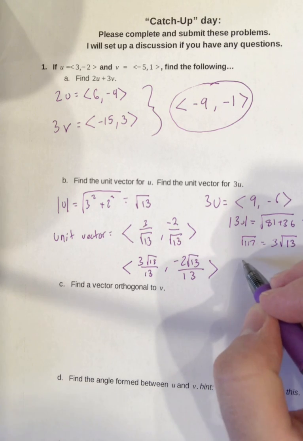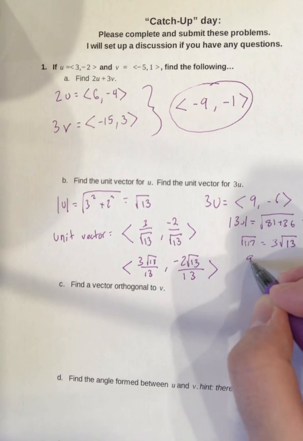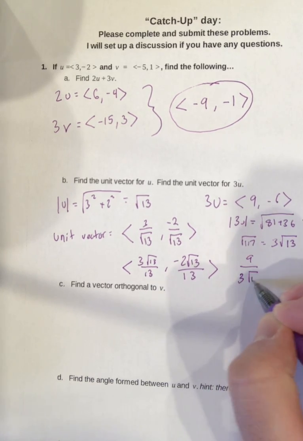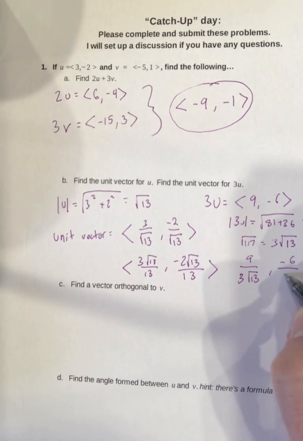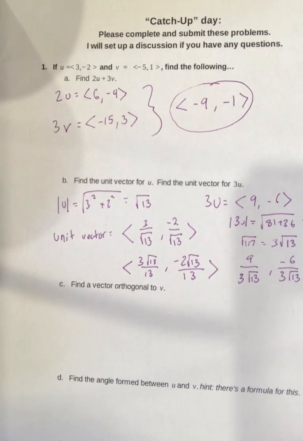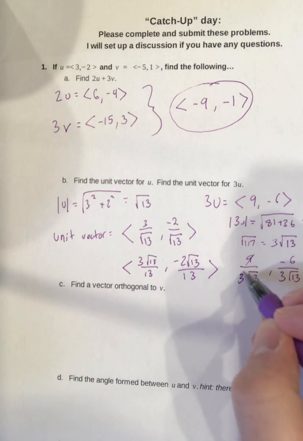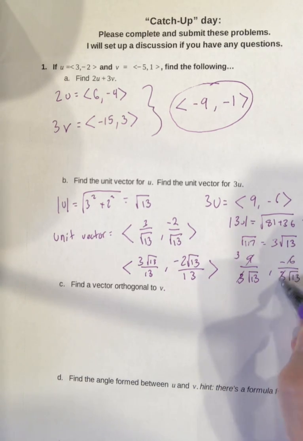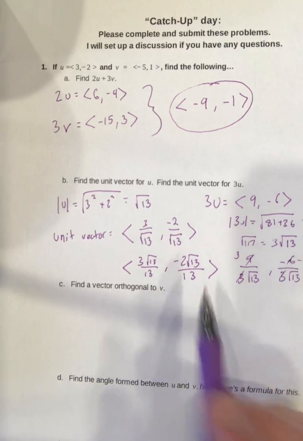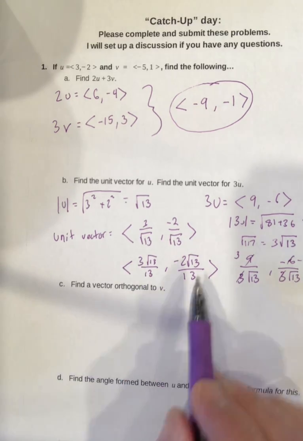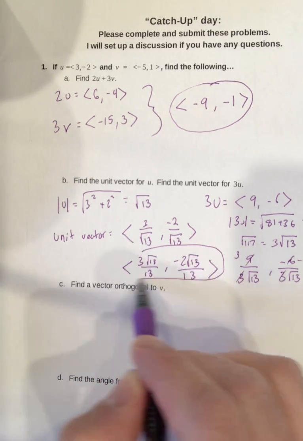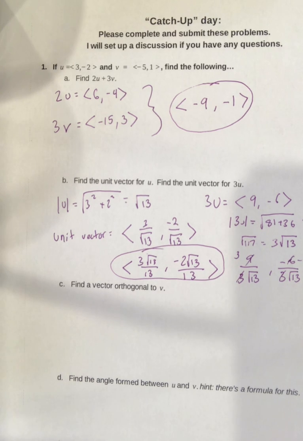And then if we take the vector 9, negative 6, and divide those, these cross off, we get negative 2, and we end up in the same place that we got here. So you can see that in the end, both unit vectors end up being the same value.